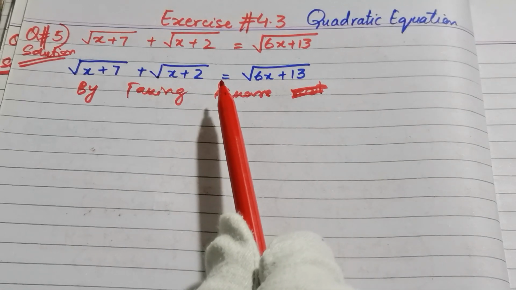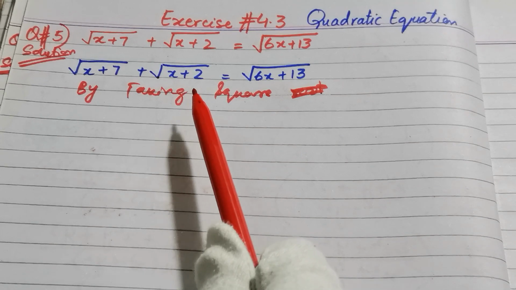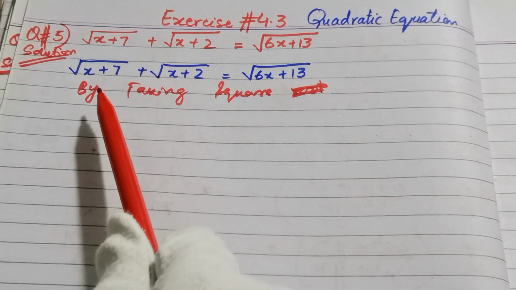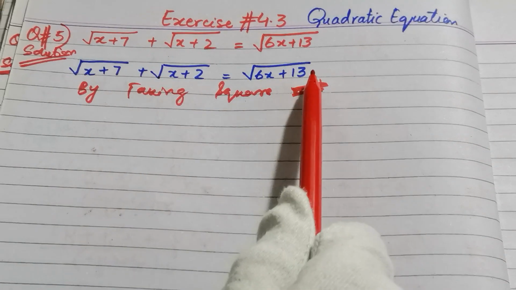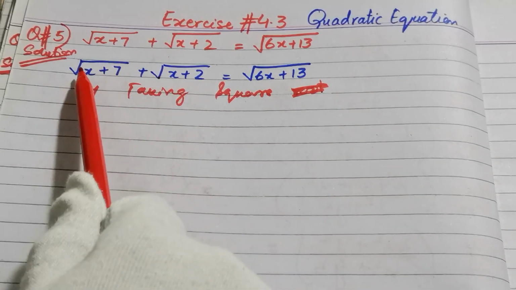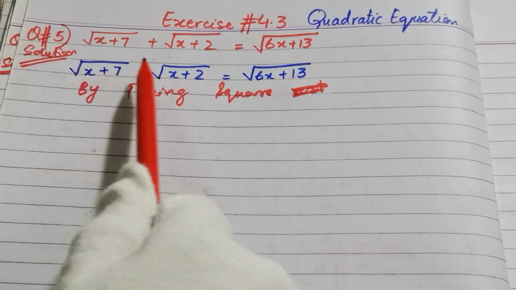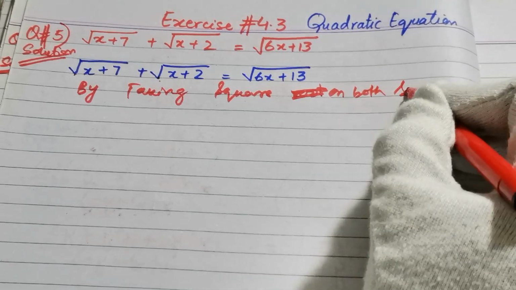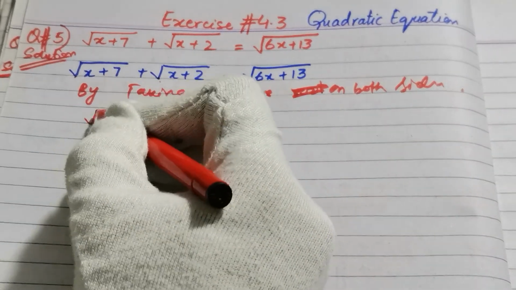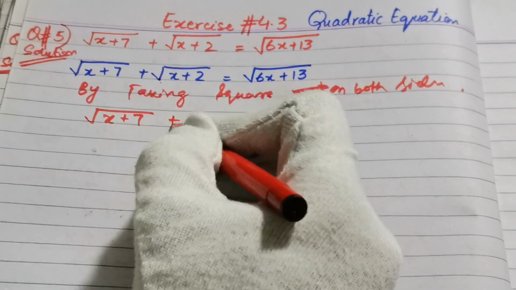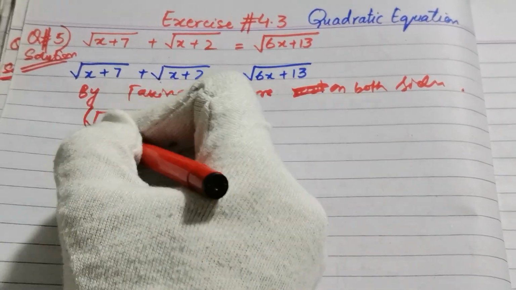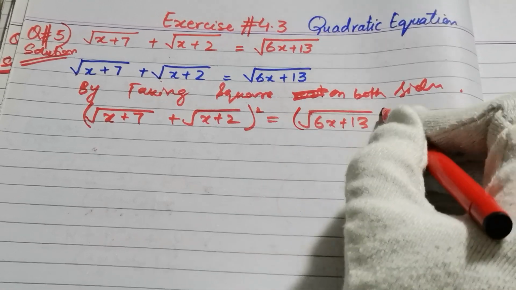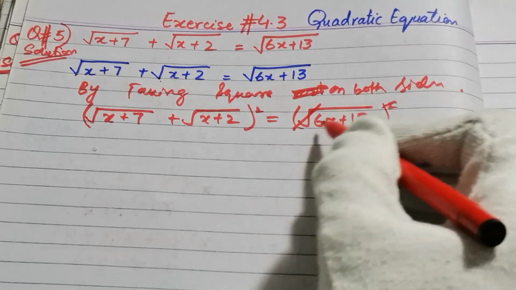So that we can simplify our equation easier, what we will do, we will take square on both sides. Why do we take square? So that we eliminate this under root by taking square on both sides. Under root x plus 7 plus under root x plus 2 whole square is equal to under root 6x plus 13 square. 2 and 1 by 2 cancel.